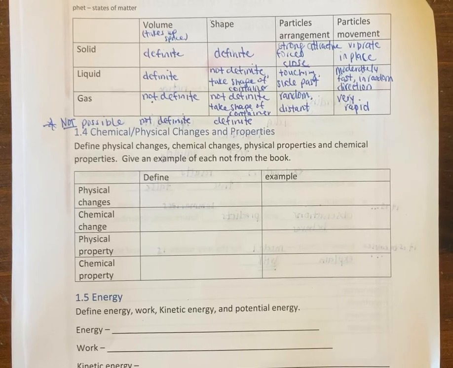Moving on to section 4. Here we're going to talk about chemical and physical changes and what chemical and physical properties are. Again, you've probably talked about these before.